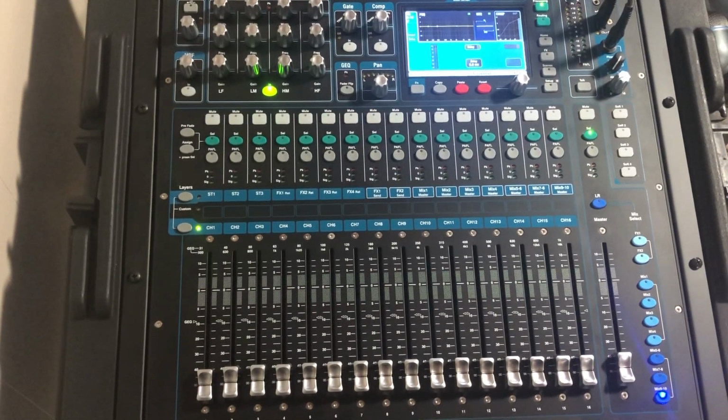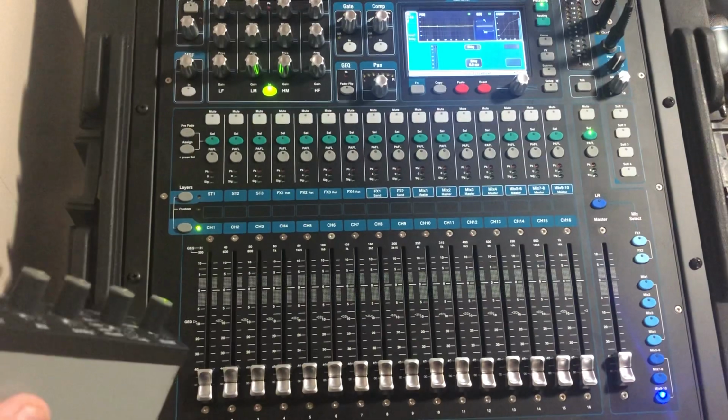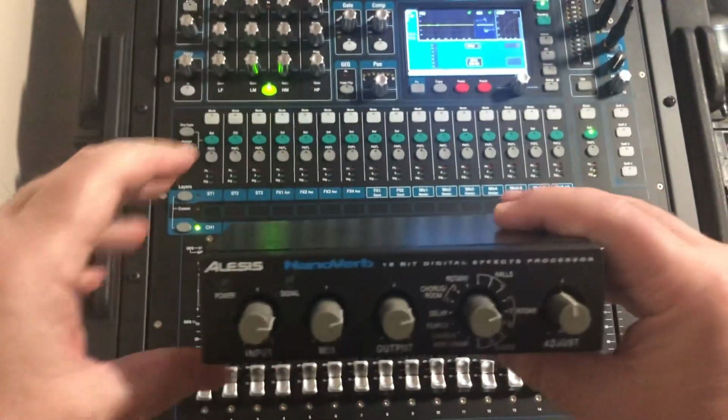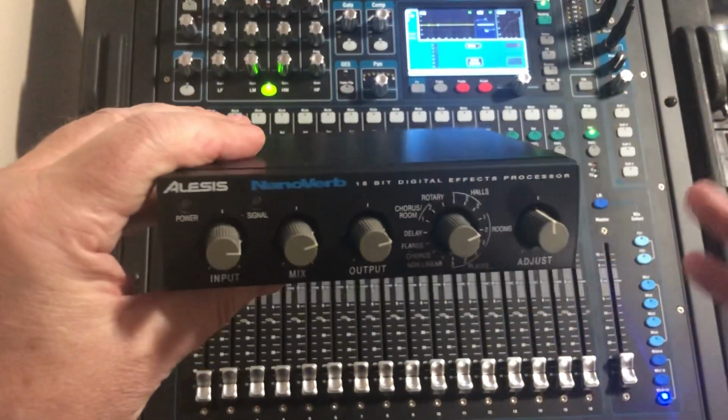Hi folks, I was asked to do an explanation on the effects send and return signal path, just so we get an idea of what it looks like. And someone had a very good suggestion. Let's go back to our analog days, find out what send and return means too.